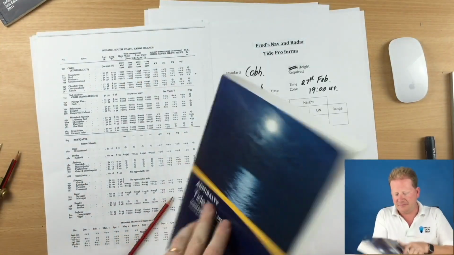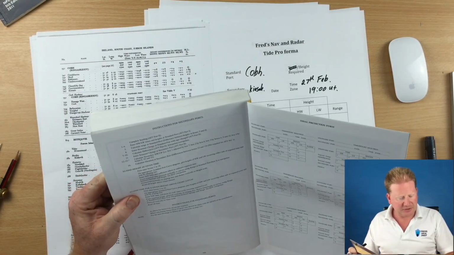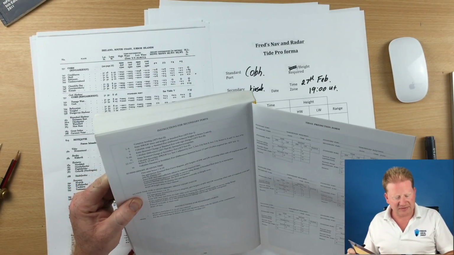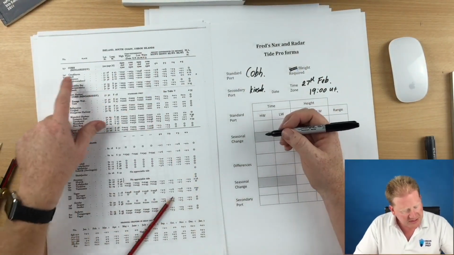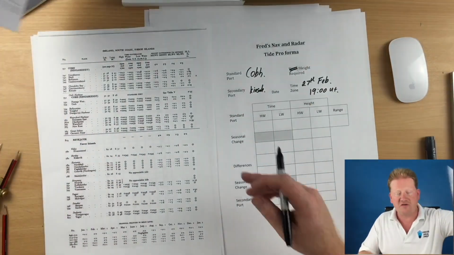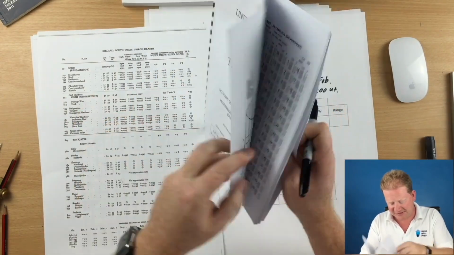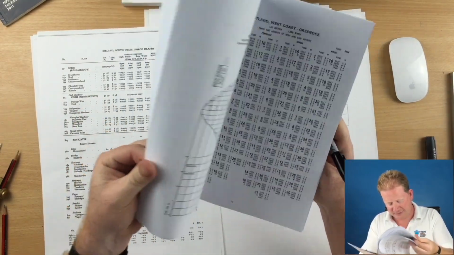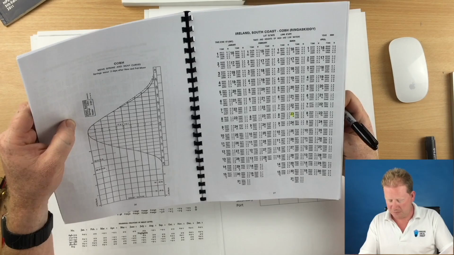Go to the back here. Complete headings, enter high and low water at the standard port. Okay, so the standard port is Cobh, so we find Cobh in the front of your tide tables. It will give you a page, so it's saying, see page 26. Yep, so there's Cobh, page 27.